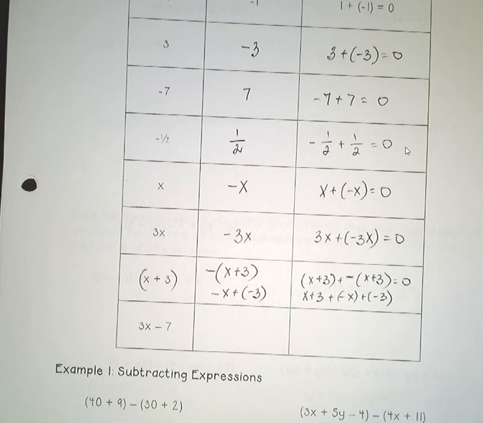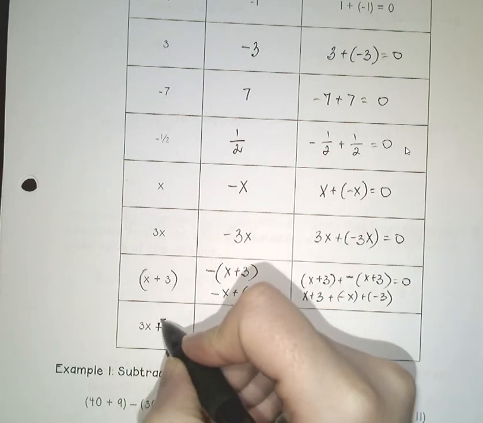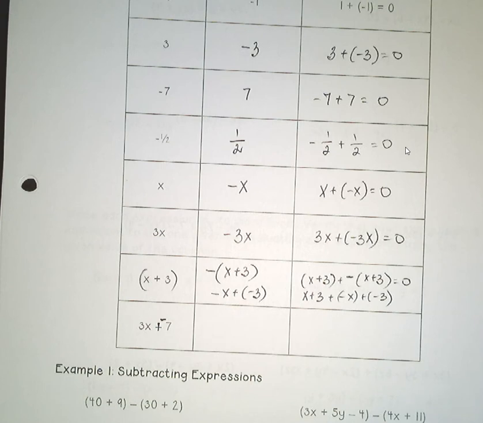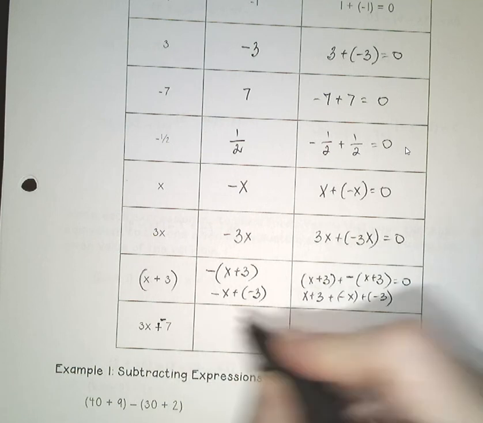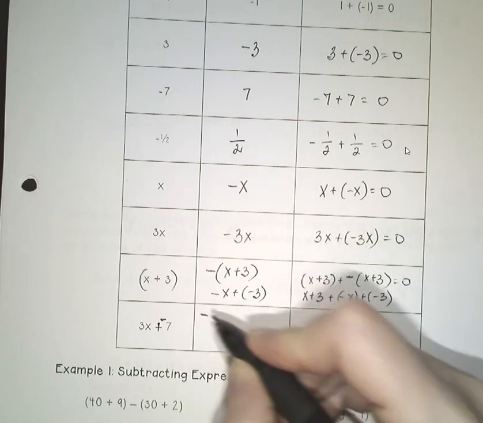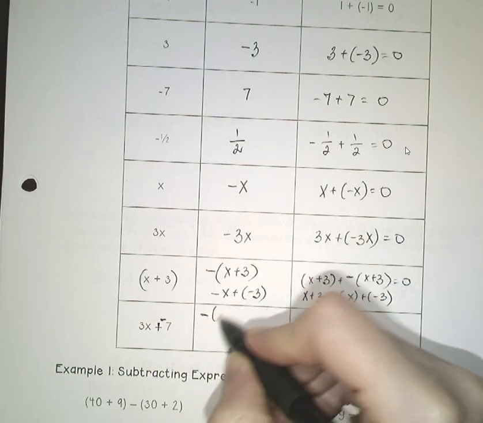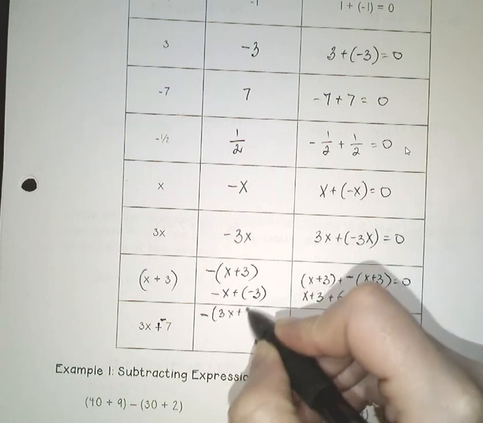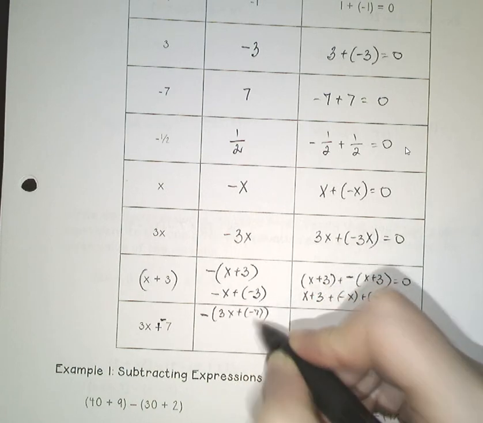Right away, change your subtraction into addition of the opposite. And what will be the opposite of that expression? The opposite of 3x plus -7 is going to be the opposite of 3x plus -7. Okay, so now how can I make sure that I'm doing the right thing?